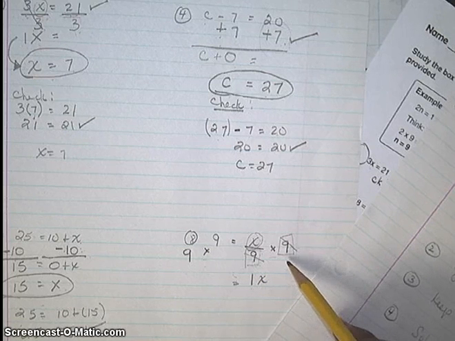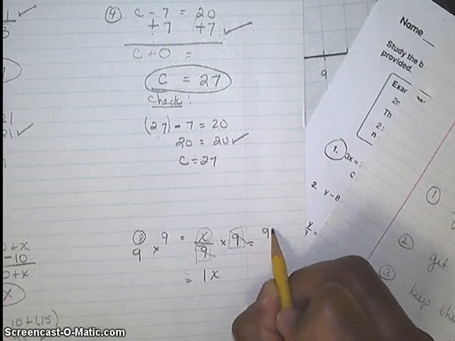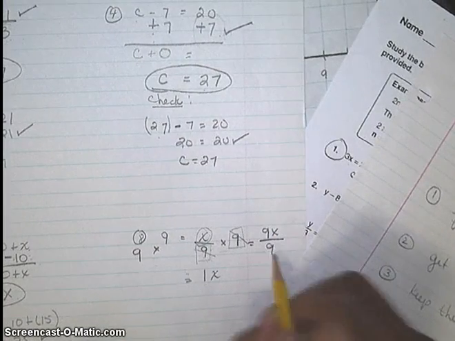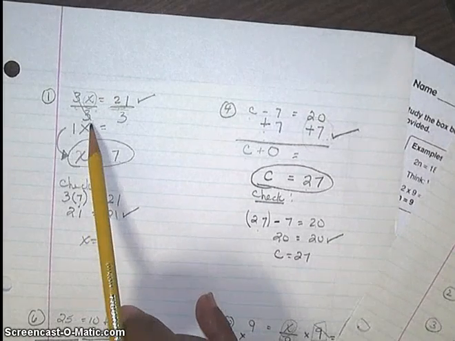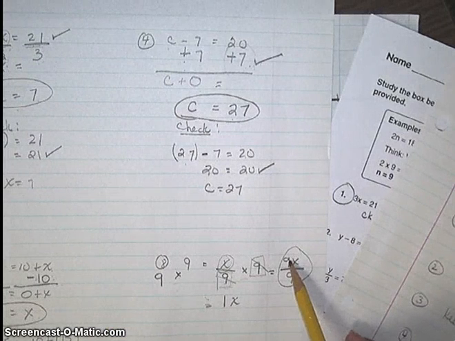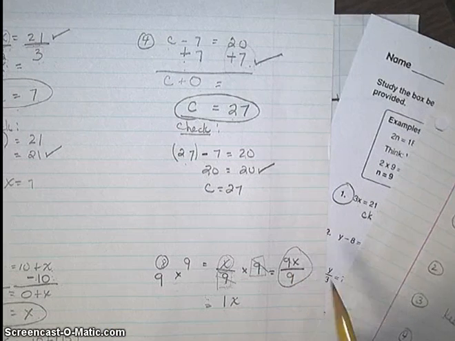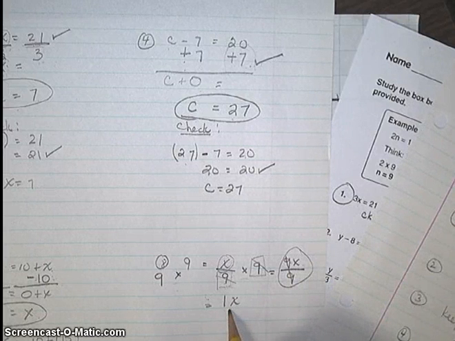But what this is saying, this is really saying this, 9x over 9. So now this looks exactly like this up here, doesn't it? You have the same number on the top and on the bottom, and then you have a variable. They cancel each other out, and so this is what you have. 1x.